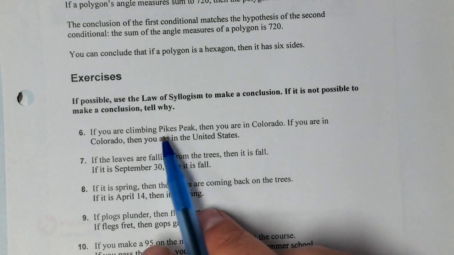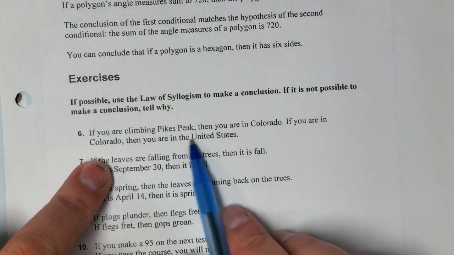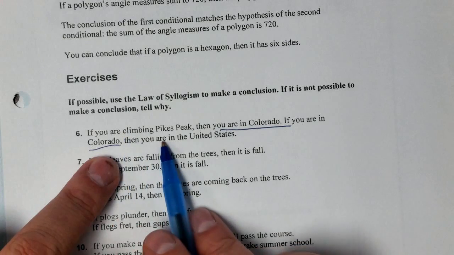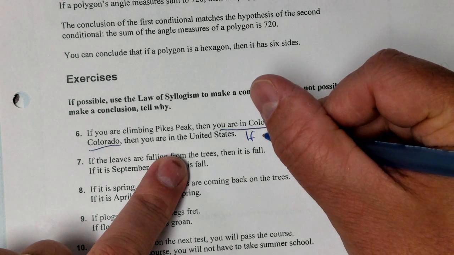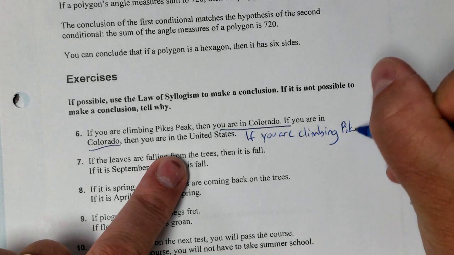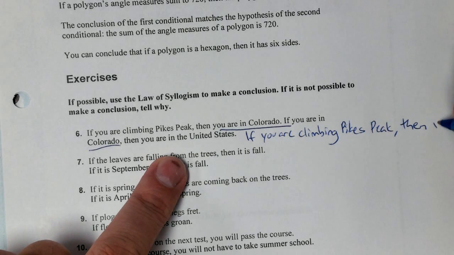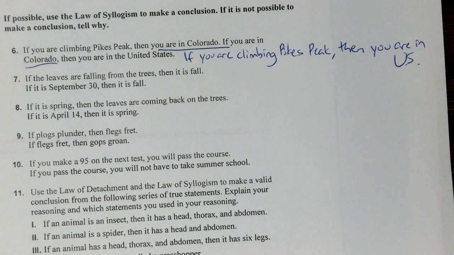Alright, so for this one, if you're climbing Pikes Peak, then you're in Colorado. If you're in Colorado, then you're in the United States. So our backs match. So then we put, if you're climbing Pikes Peak, then you're in the United States. If you're climbing Pikes Peak, then you're in the United States.